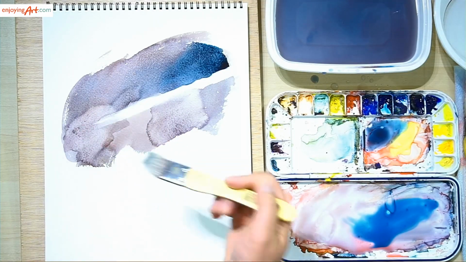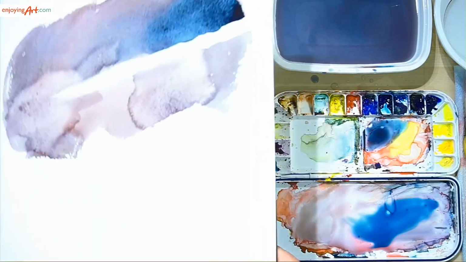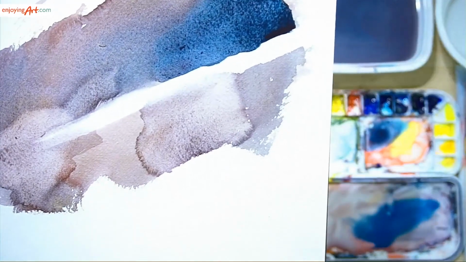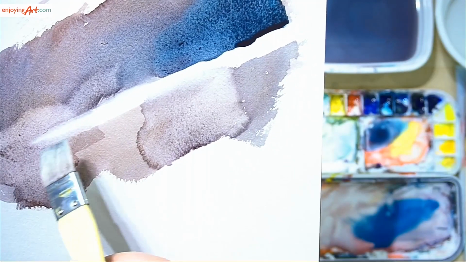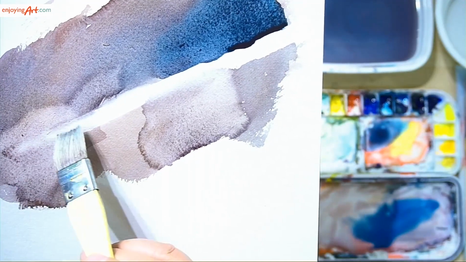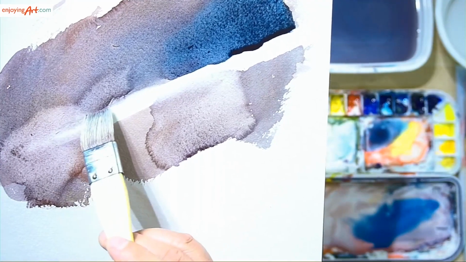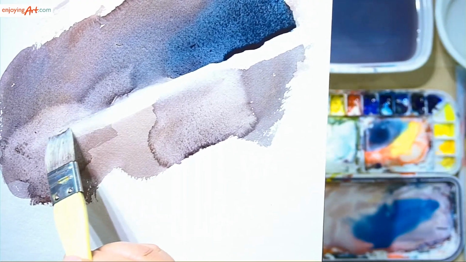Now the edge is a little bit softer, so I'm going to show you a little bit closer. You can see that. And this edge is almost lost, so it's very soft. If you want it to be softer, you just have it close up.